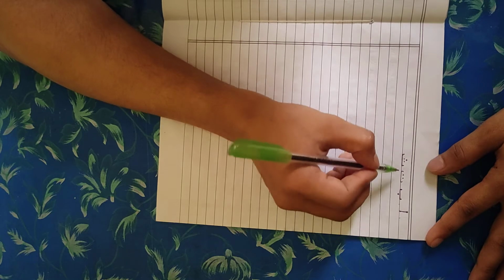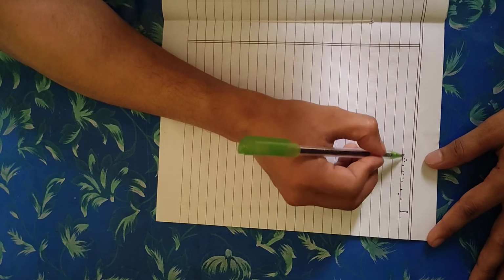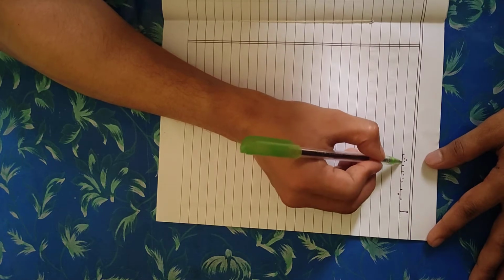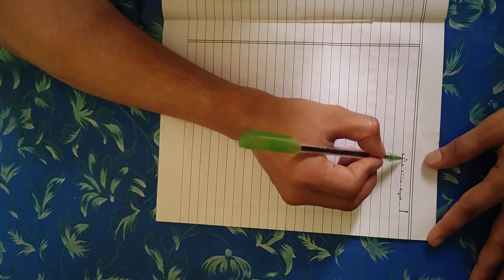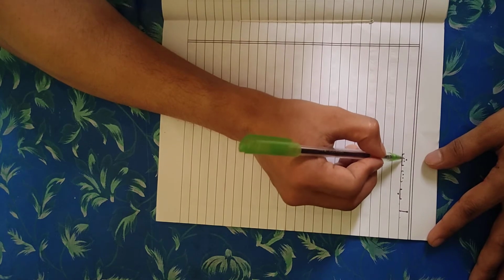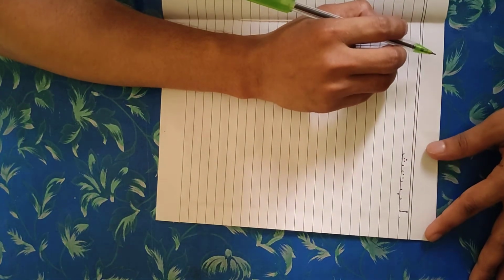Okay? Tha is also in an isolated form. There is no connection before tha or after tha. Tha has been written here separately without any connection. That is why the form of tha is called isolated form. Got the point?